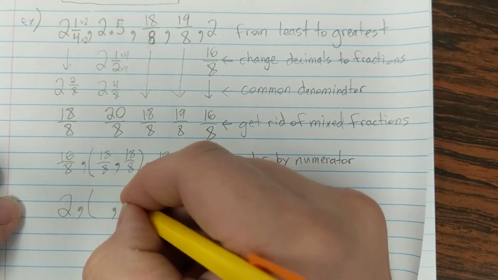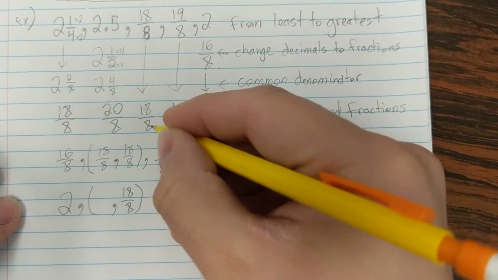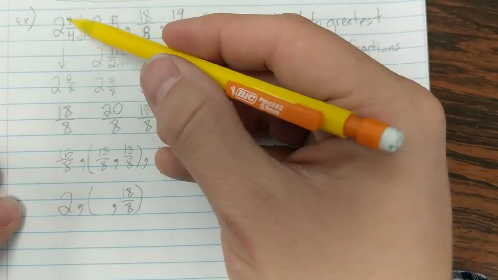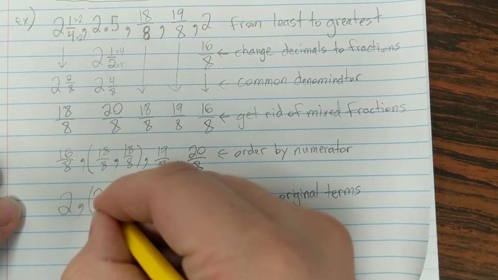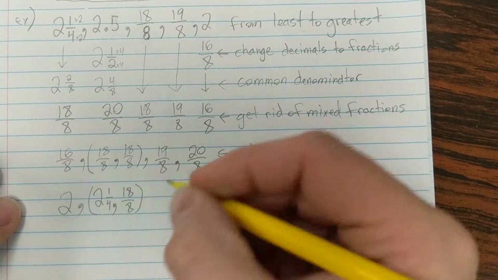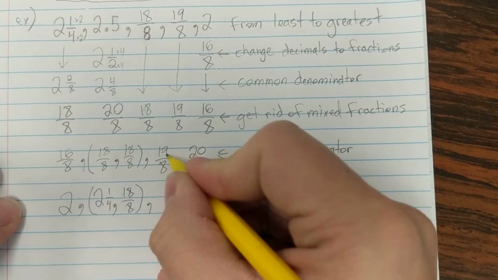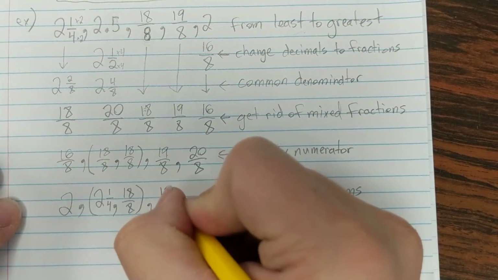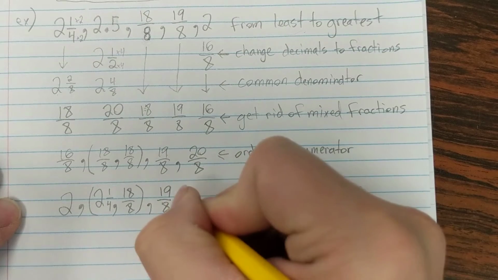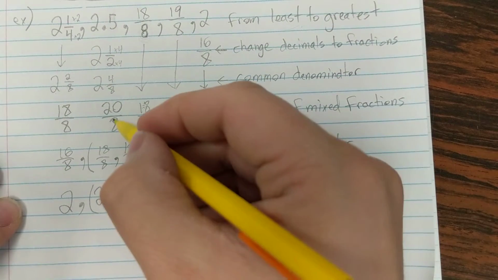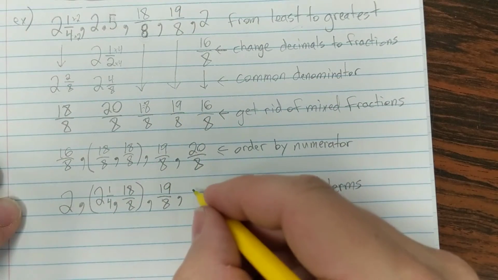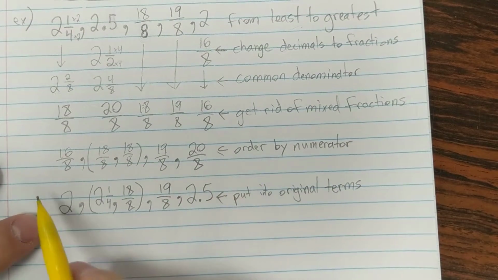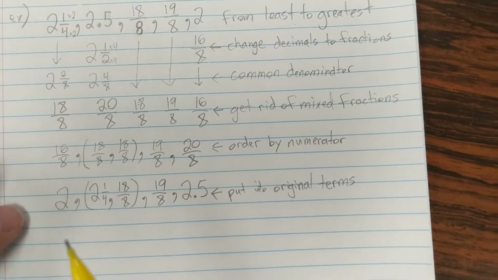There was one 18 over 8 here, which is how it was originally written, and our other 18 over 8 was 2 and 1/4. Then find our 19 over 8 somewhere here. 19 over 8 was written as 19 over 8 in the first, so we just write it again. And 20 over 8 was written as 2.5 originally, so we'll put 2.5. And so that is our answer in original terms.